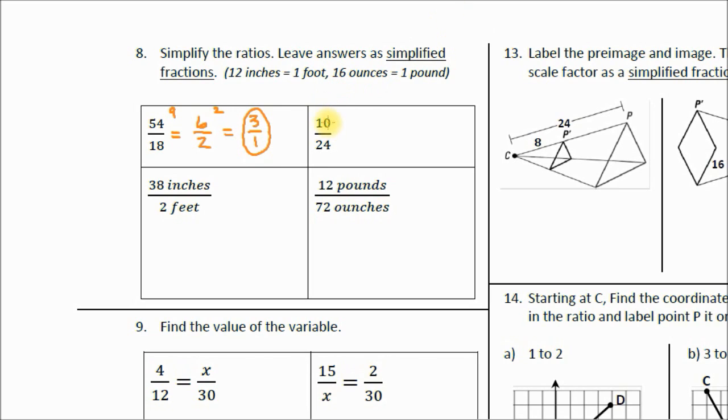Let's take a look at the next one, 10 over 24. Well, I can tell both of those numbers are even, so I know 2 goes into both of those. 10 divided by 2 is 5. 24 divided by 2 is 12. And 5 is a prime number, so we cannot simplify anymore. So we've got 5 over 12.